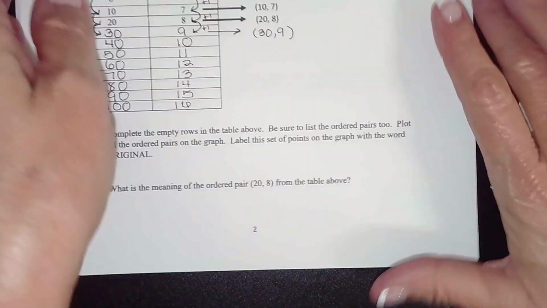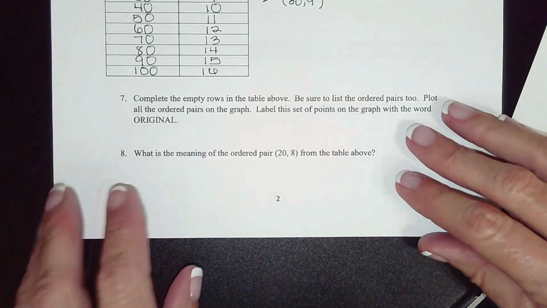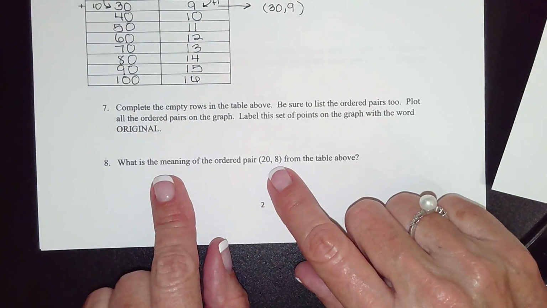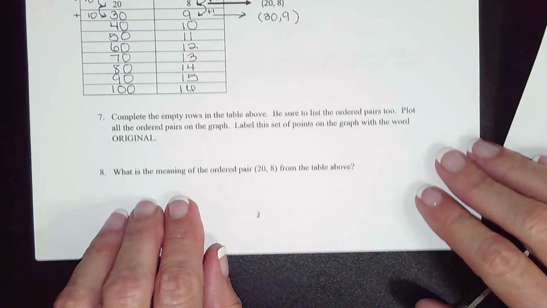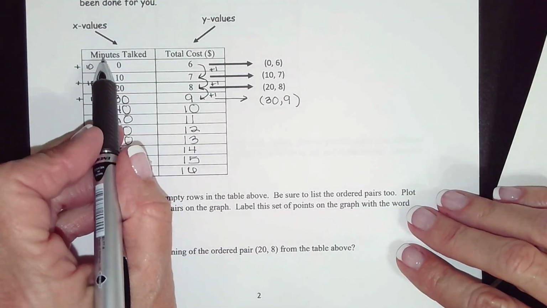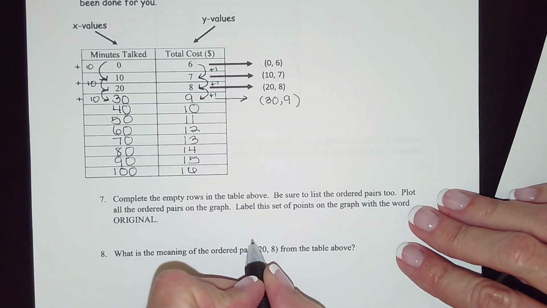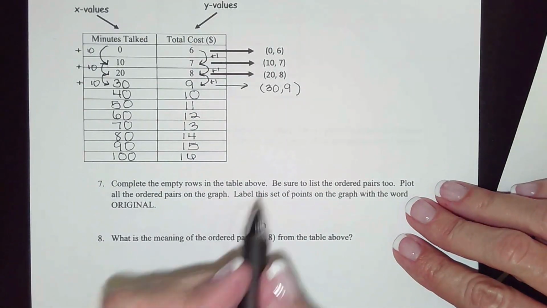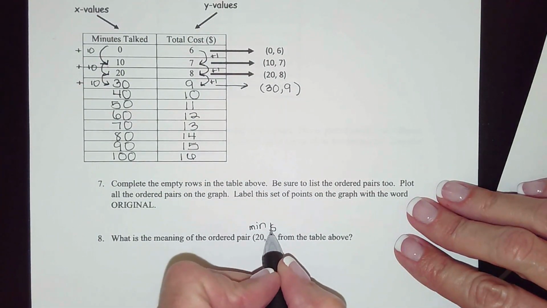Okay, so there's the second page done. Oops, one more question. I almost missed that. Well, I was turning it too fast, wasn't I? So we did that. What is the meaning of the order pair 20, 8 from the table above? Well, the first thing I do is above the X value, I write minutes. And above the Y value, I write a dollar sign. And then it's very easy.